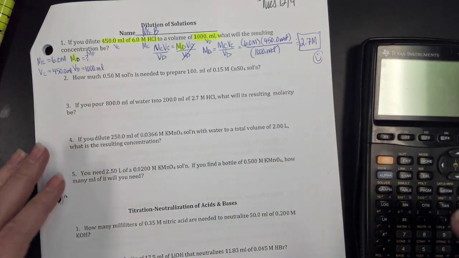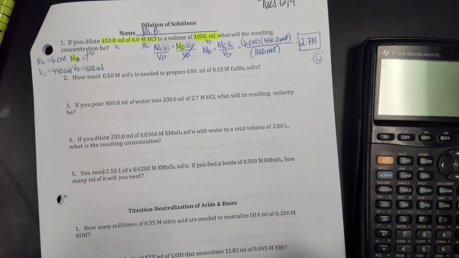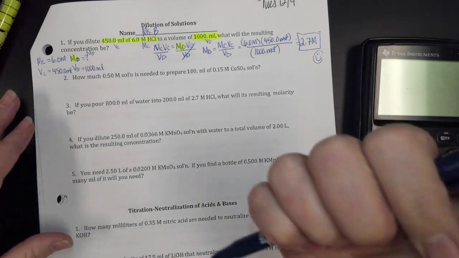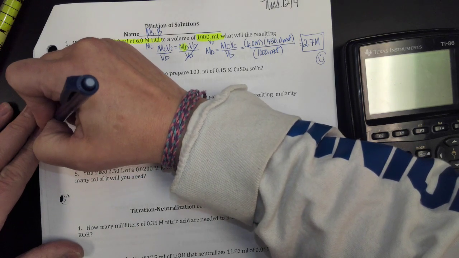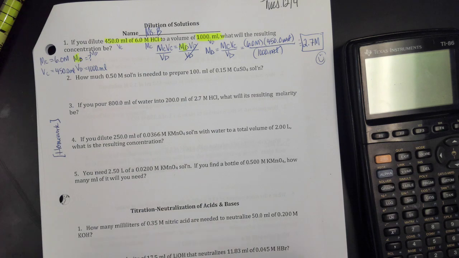Continue and do numbers 2 through 5. But let's also revisit. So before, this is your homework. Okay, homework. This is your homework, 2 through 5.